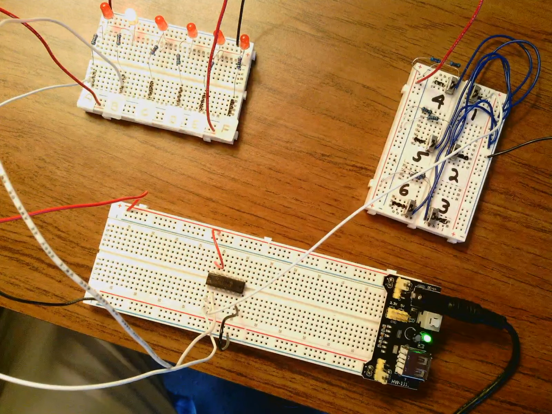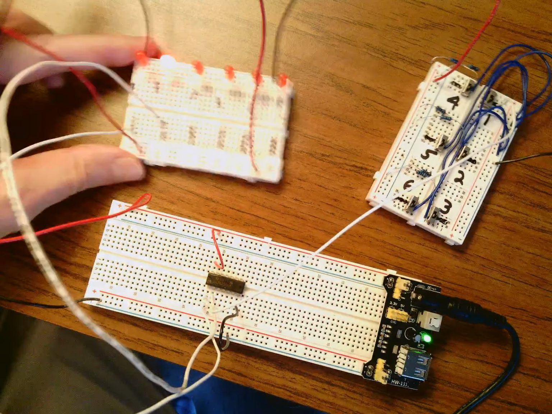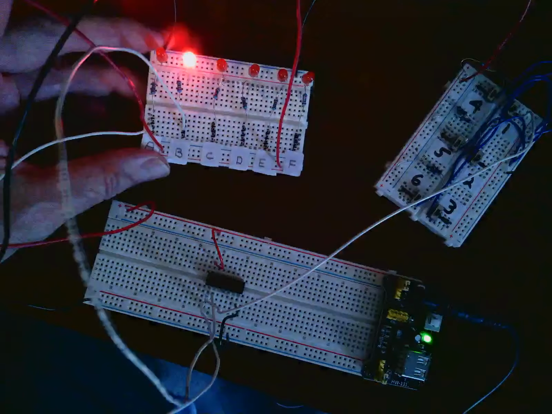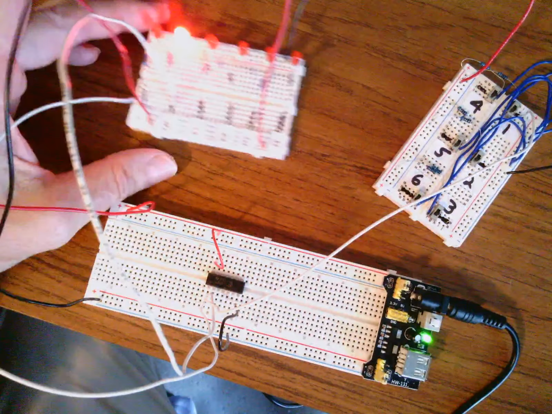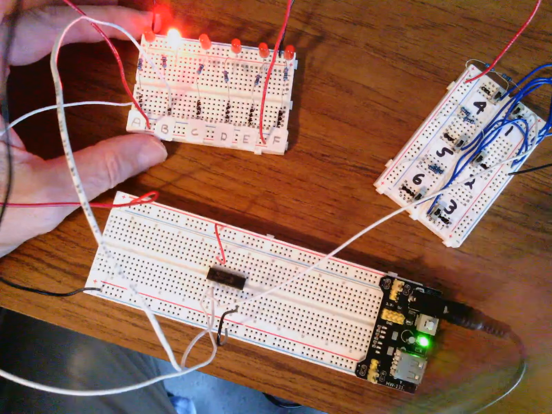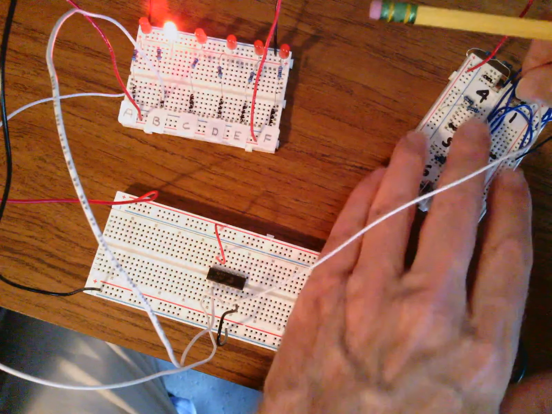The circuit's working the way I expected it to work. If you take a look at the LEDs there, it's sort of hard to see, but the LED is on here. Let me see if I can turn off the light here to see it a little better. There you go. That LEDB is on. Now, let me throw switch 1 high.